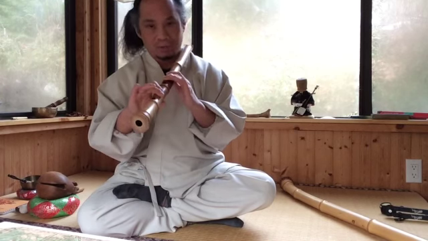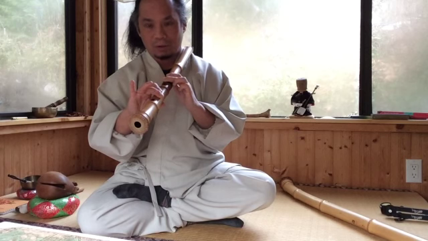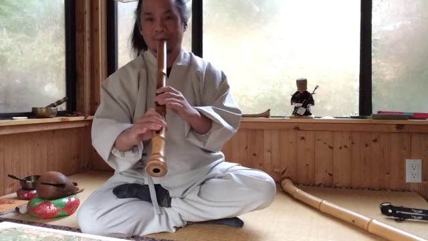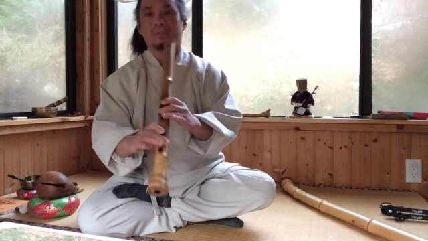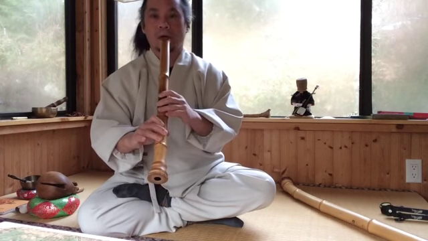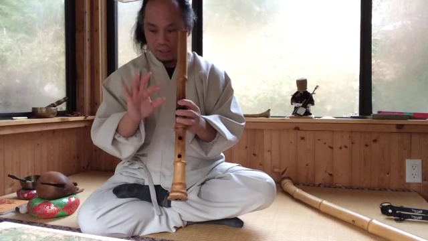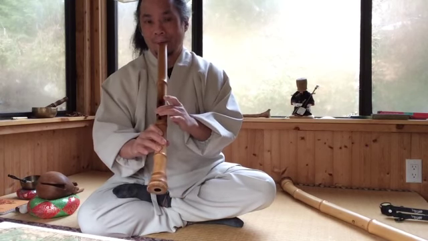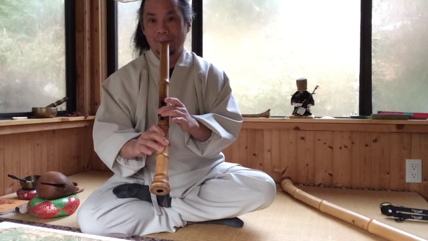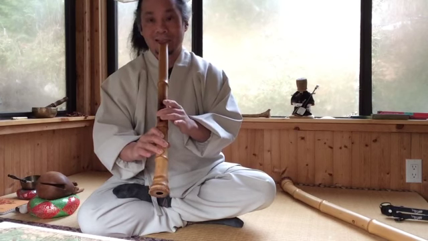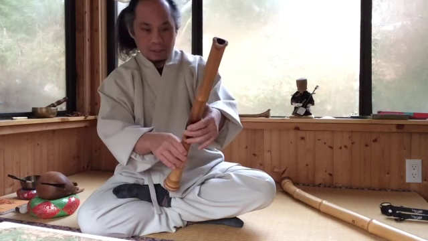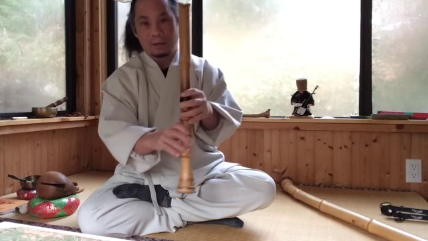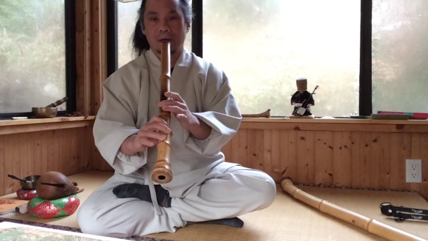In other schools, you see u is played with 1 and 3 open with a meri, which gives you a little bit of a different tone color. Okay, the third one is ri. The pitch equivalent is i daimei, which is cracking open the back thumb, and you're going into a.